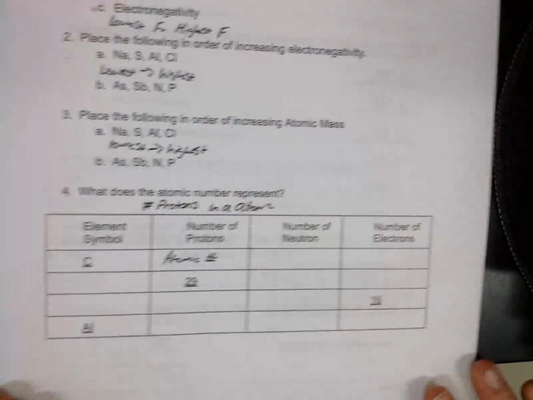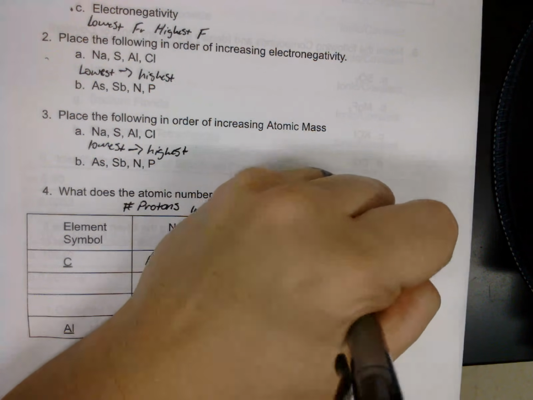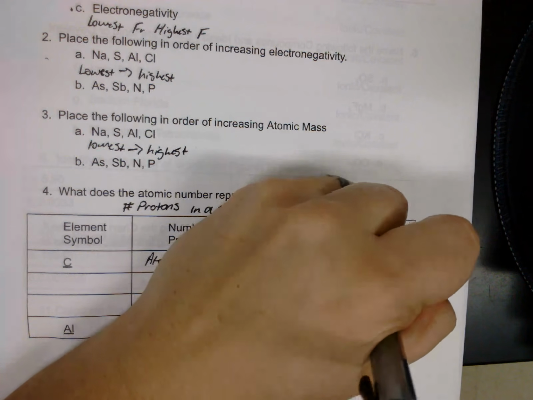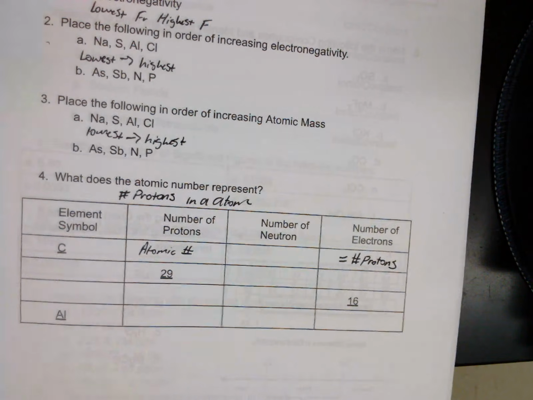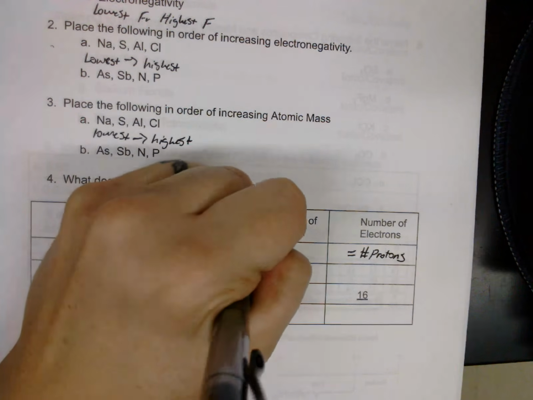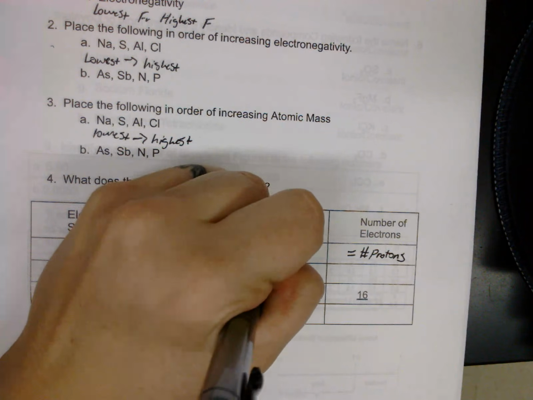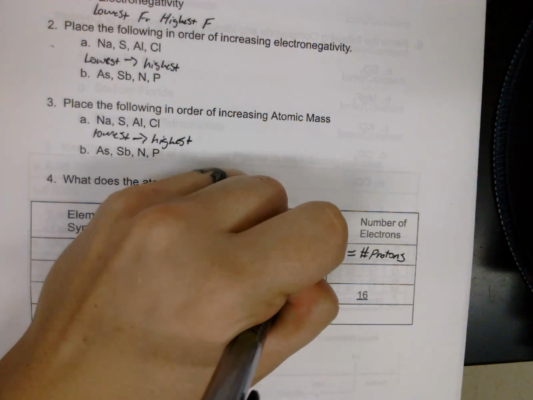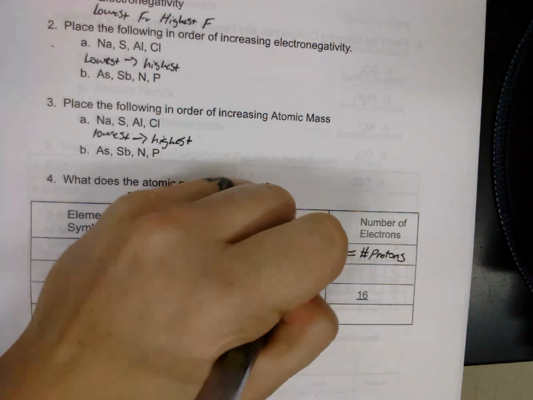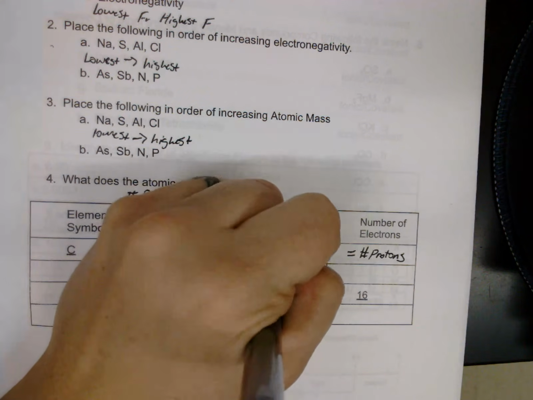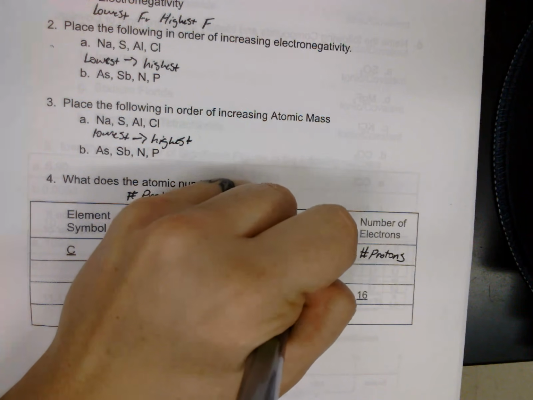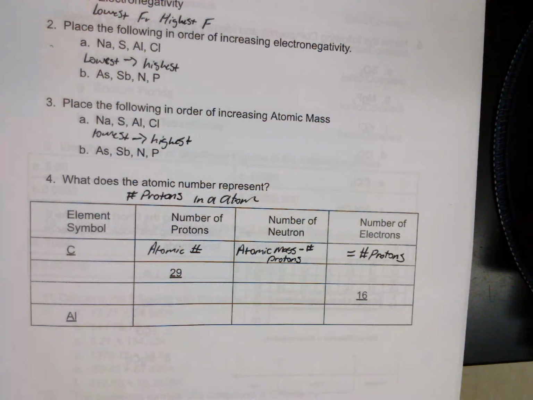and the electrons equal the number of protons, and the number of neutrons is the atomic mass minus the number of protons. You'll have actual numbers in these boxes. I'm just giving you how to find them.